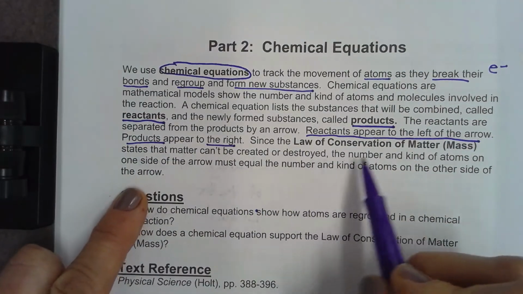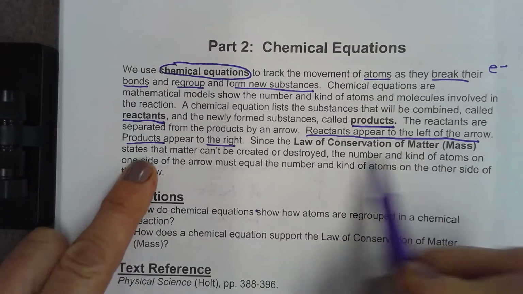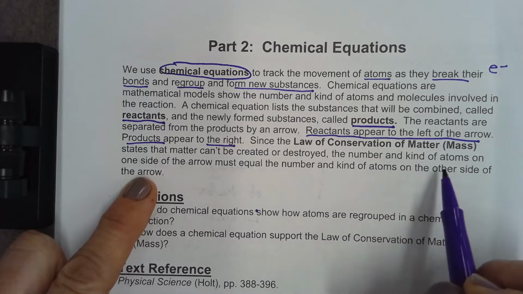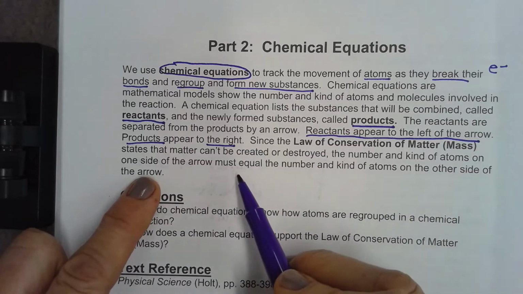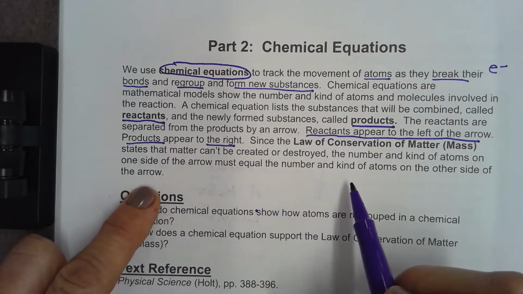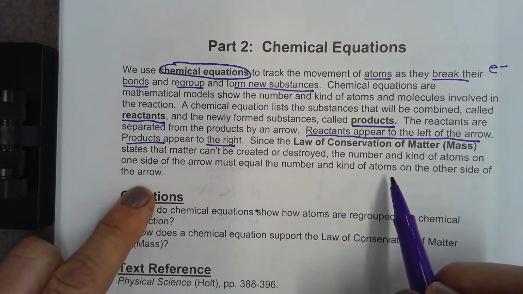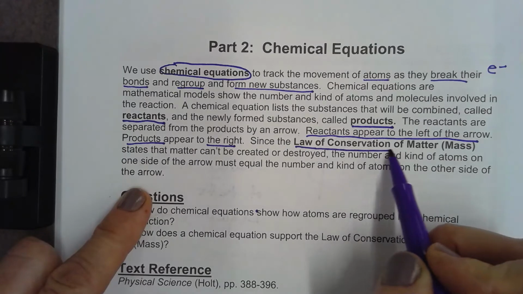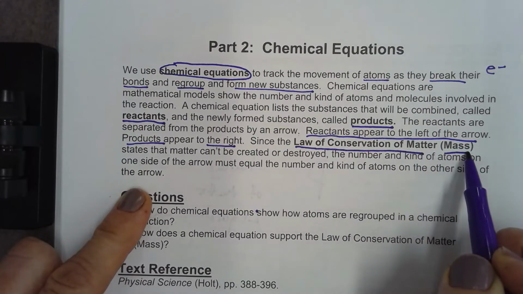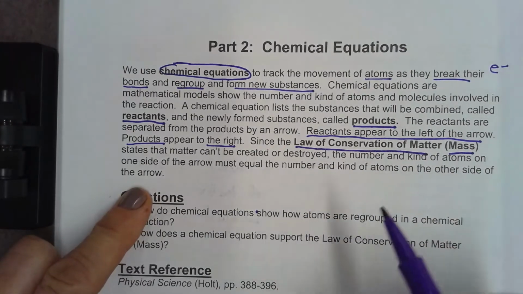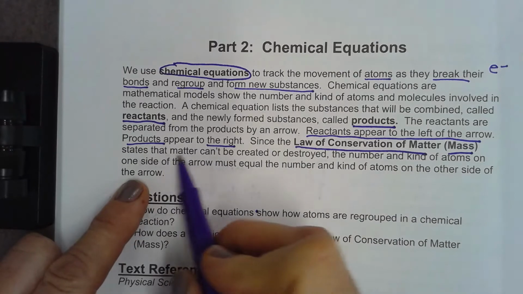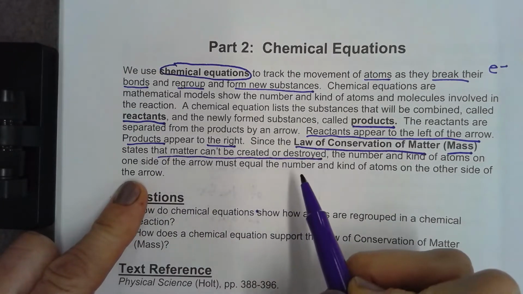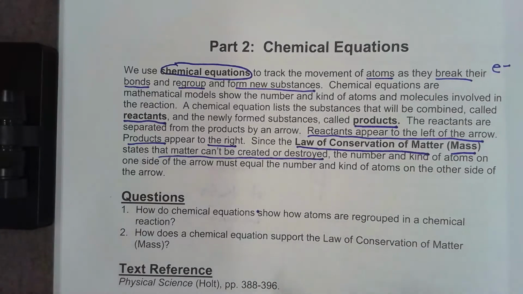Since the law of conservation of matter, or mass, states that matter can't be created or destroyed, the number and kind of atoms on one side of the arrow must equal the number and kind of atoms on the other side of the arrow. That's a lot of new information. This law of conservation of matter or mass, also bolded, seems to be a definition, and it says that matter can't be created or destroyed. Okay, I'm going to move on.